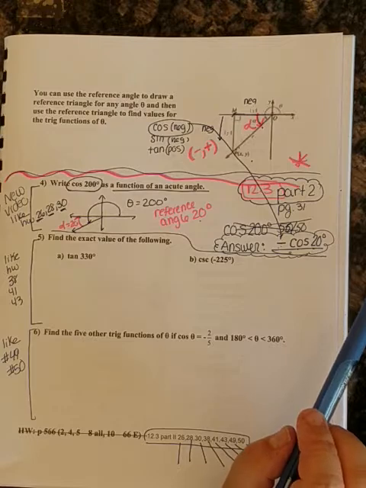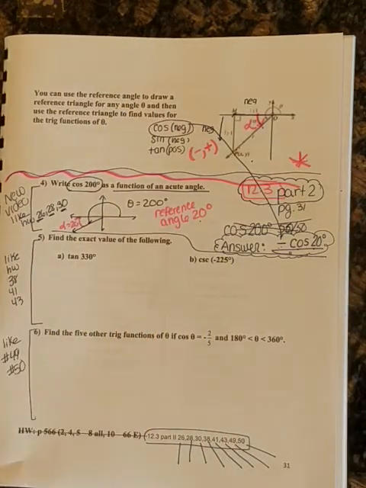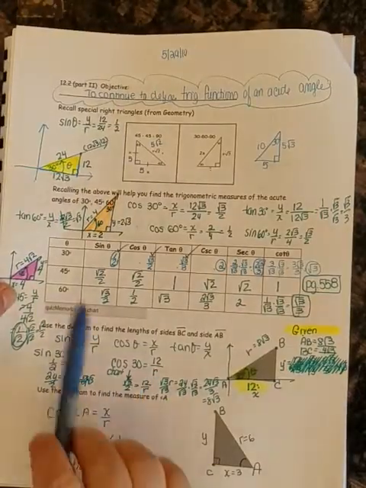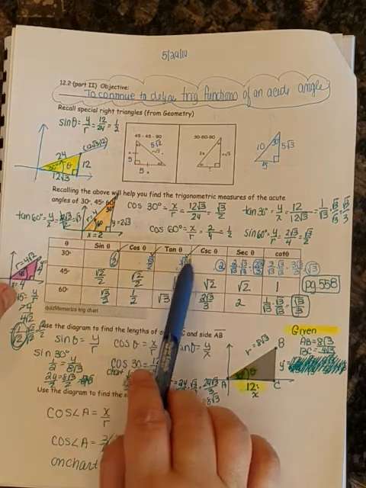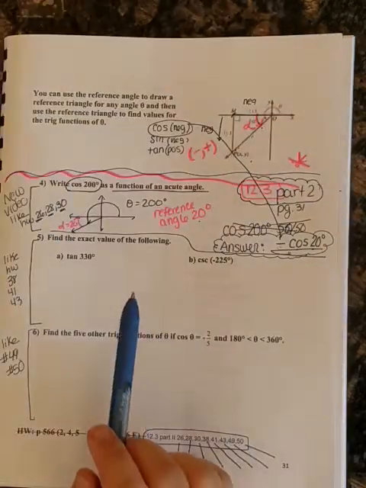So now we're going to use that chart. If you remember the chart where we memorized, and we had a quiz on that chart, we know our sine, cosine, tangent, cosecant, secant, and cotangent of 30, 45, and 60.